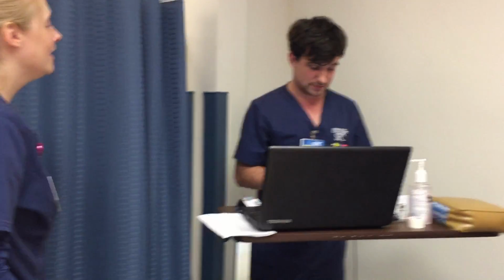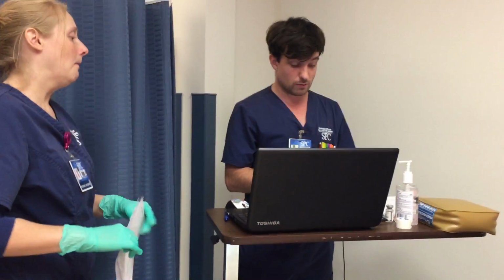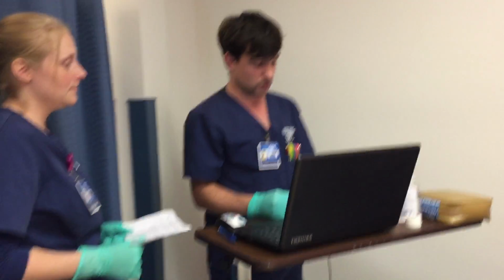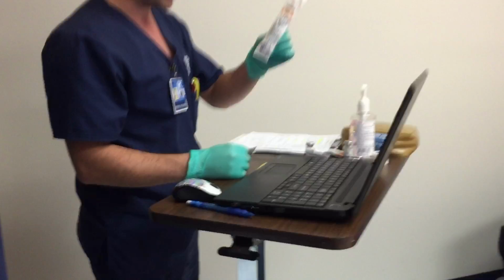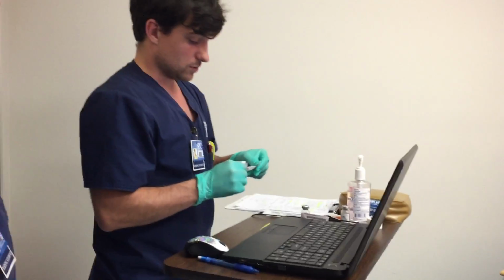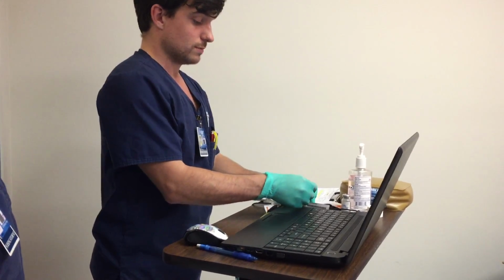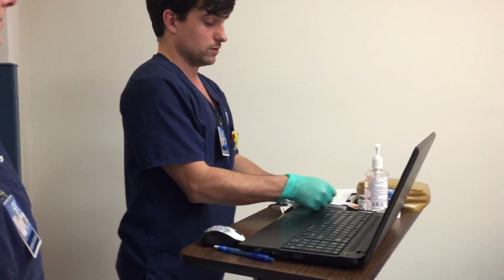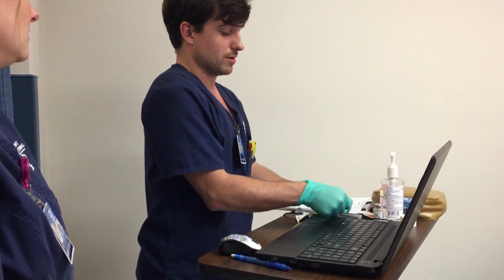Okay, so first thing we're going to do when we're giving this med is check to make sure that everything is not contraindicated here, and it's not. We're going to also swab the top of this, scrub the hub if you will. Keep that on there for 15 seconds, just scrubbing away, okay?